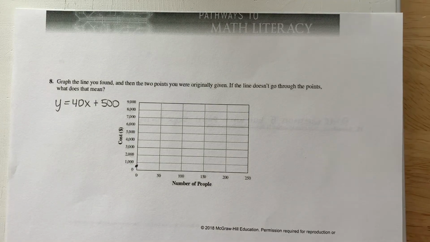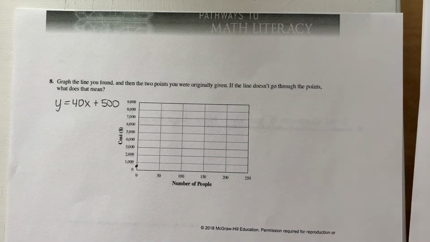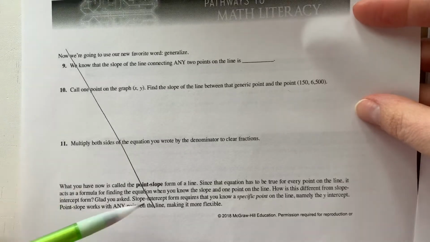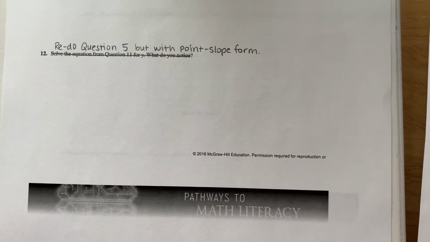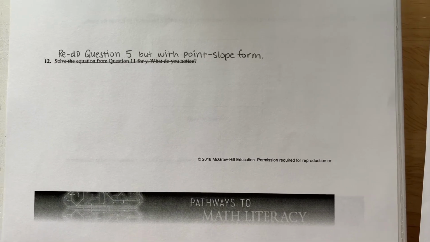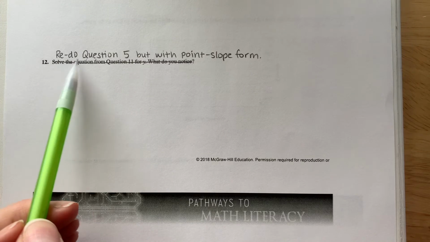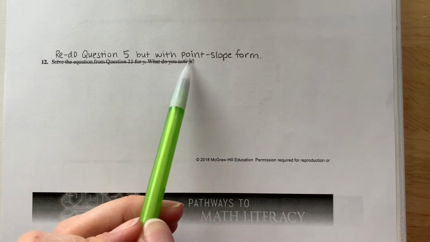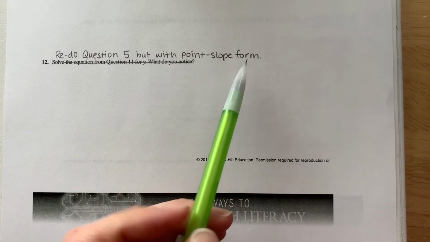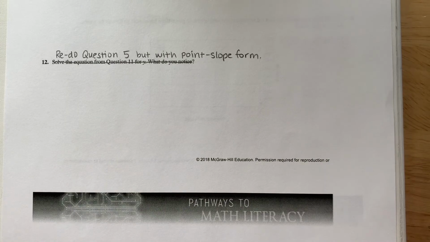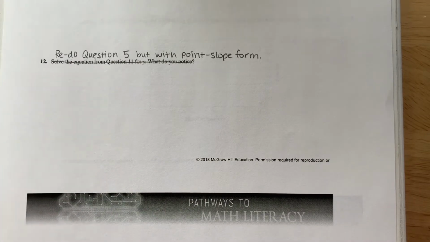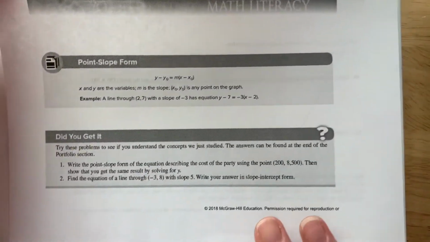All right, so I would say that we're going to move on to number 9, but I don't particularly like questions 9 through 12. So I went ahead and crossed out 9 through 11, and then I changed number 12. So I hope you guys are okay with that. We're skipping 9 through 11, and I changed number 12 to say redo question 5, but with point slope form. That's ultimately what they're wanting us to do for numbers 9 through 12, but I just feel like they do it in a really confusing way.